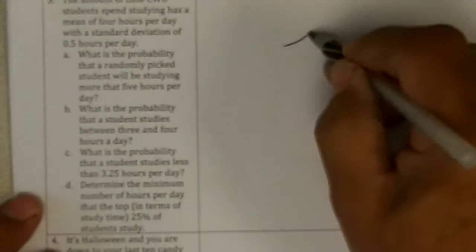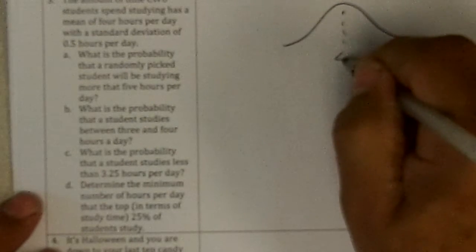3. The amount of time CWU students spent studying has a mean of 4 hours. Now, that's kind of the average, but they could study anywhere above or below that. So this is not binomial. It's going to be a distribution that looks normal, where 4 is the middle. So now we're talking about a normal distribution.